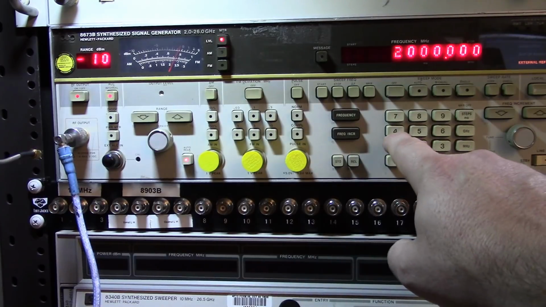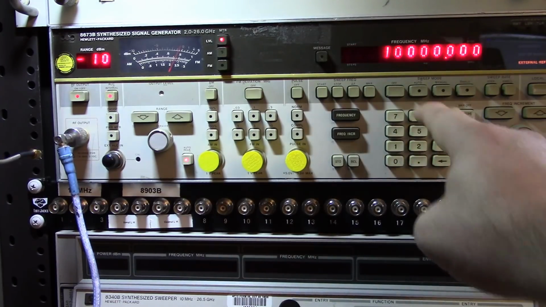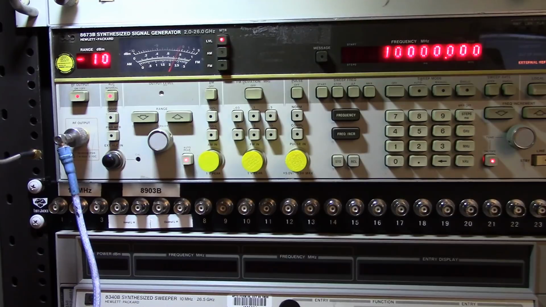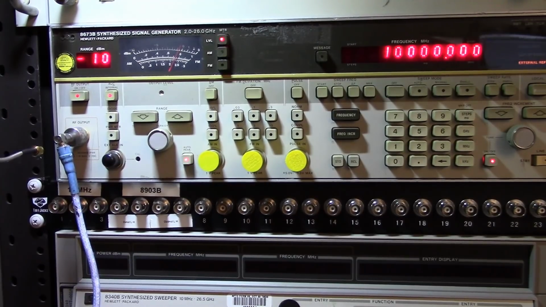Now I want to set my output to be 10 gigahertz. We have our 10 gigahertz there. We have our automatic level control as being internal. So that's a good enough start for us to go and start measuring the power that we're going to deliver out of that N-type connector. The next thing we need to do is set up our power meter.